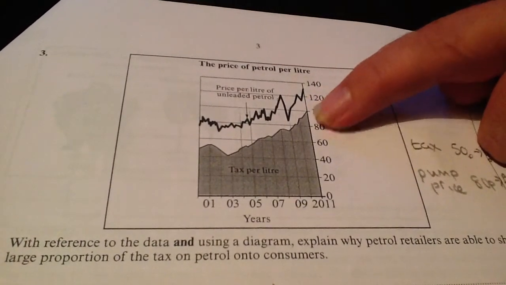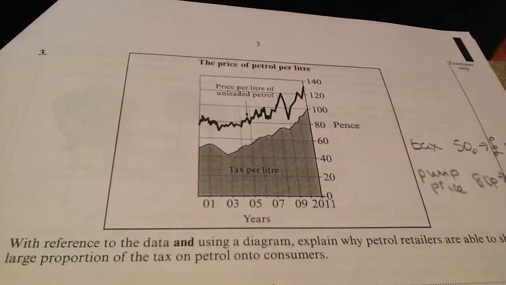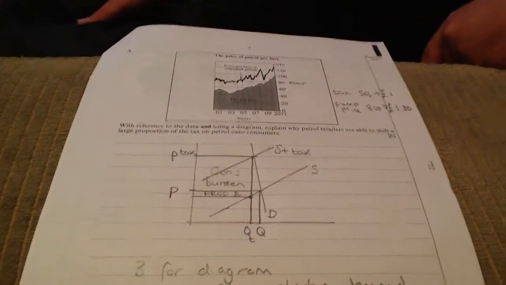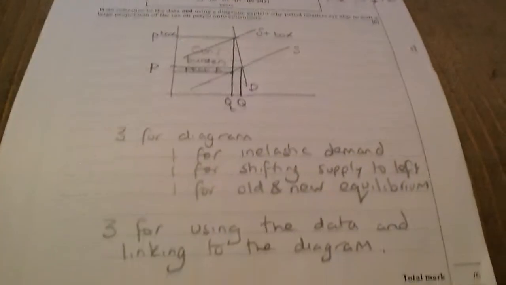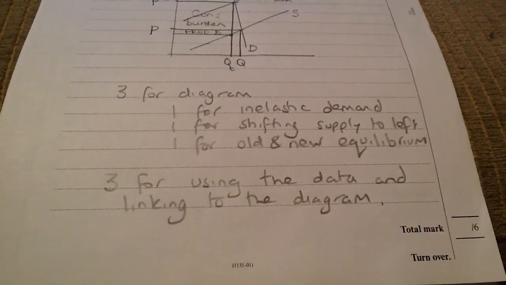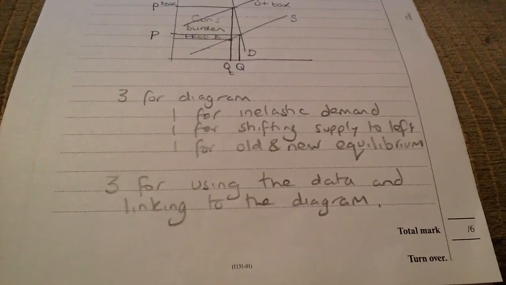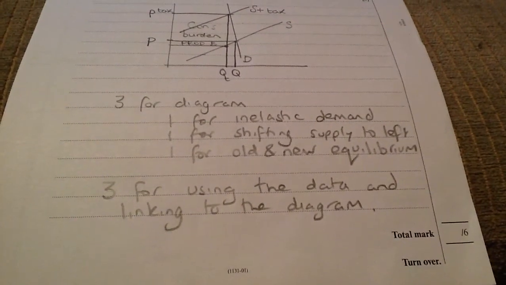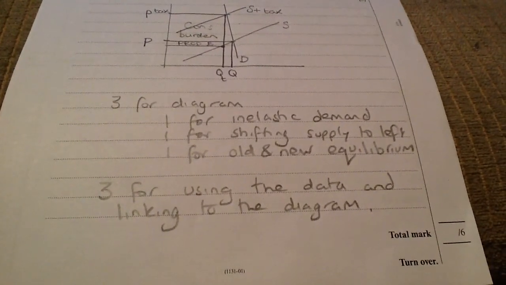Why are the producers able to do this? Well, of course, the demand is highly price inelastic. The PED is very close to 0. Very few students were able to write that. Very few students did any application at all to the data that was given.